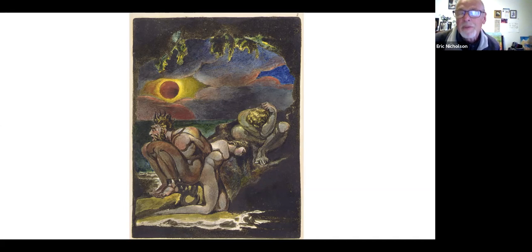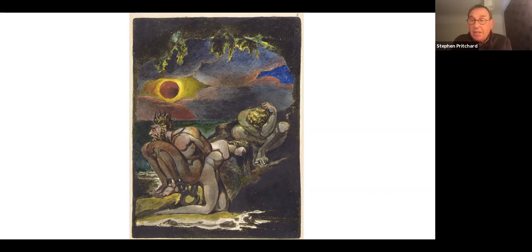And of course, he coloured each print. No two prints were ever the same colouring, were they? He did different versions and coloured different prints with different colours. Absolutely, and each one has a different impact as a result, doesn't it? Yeah.